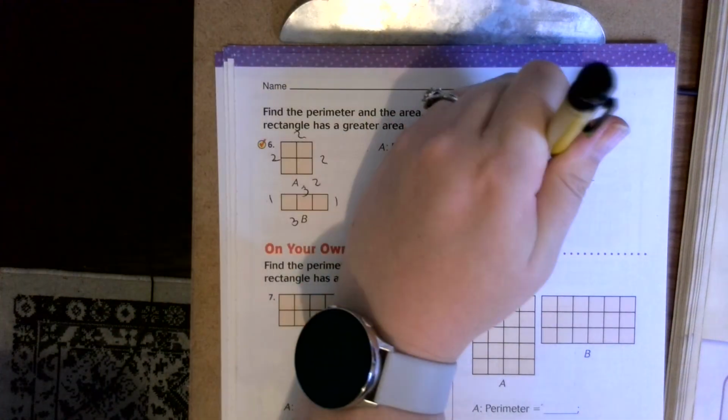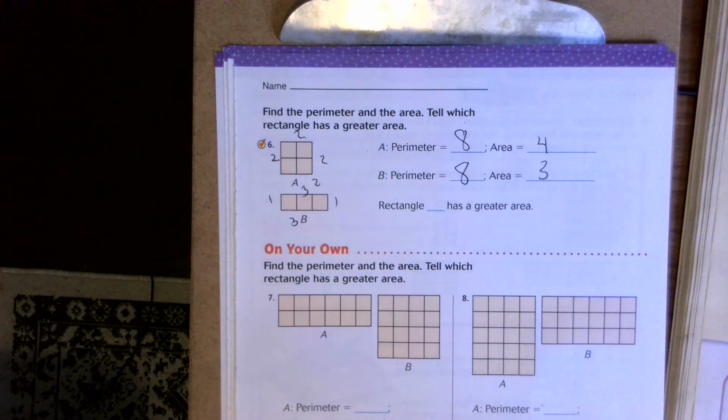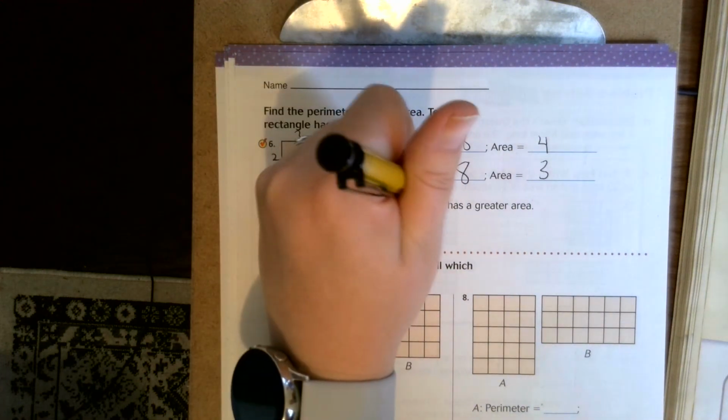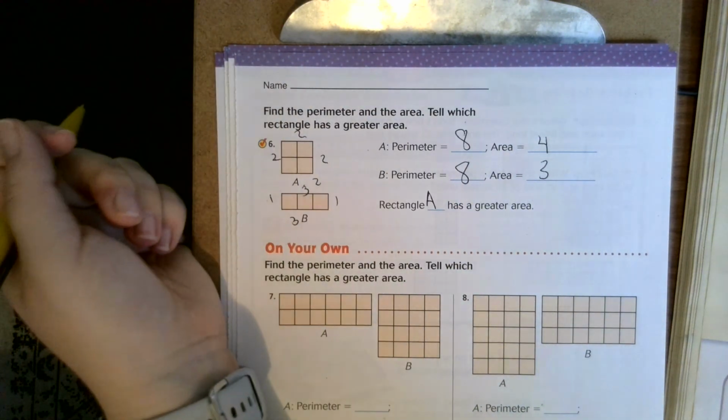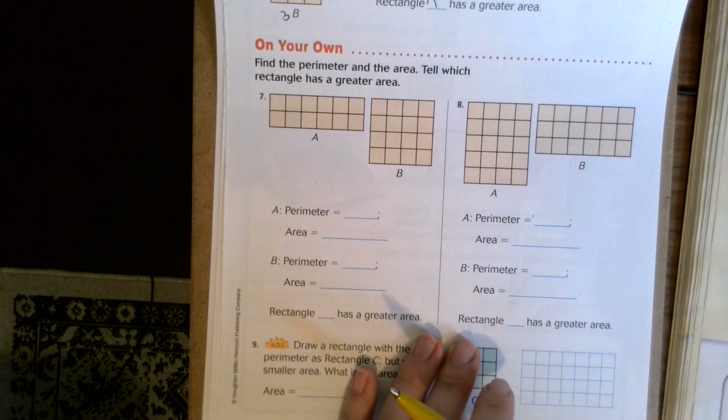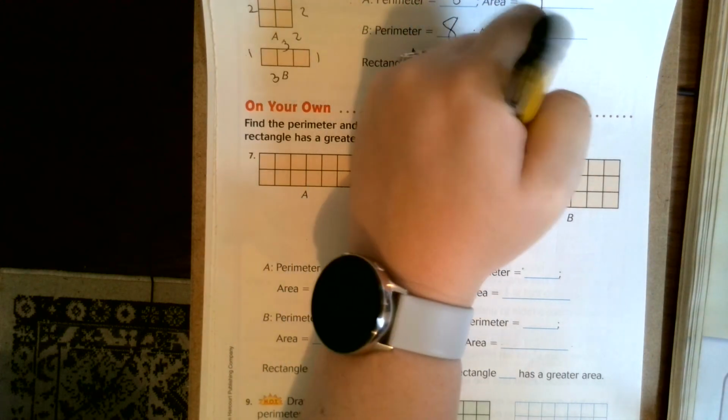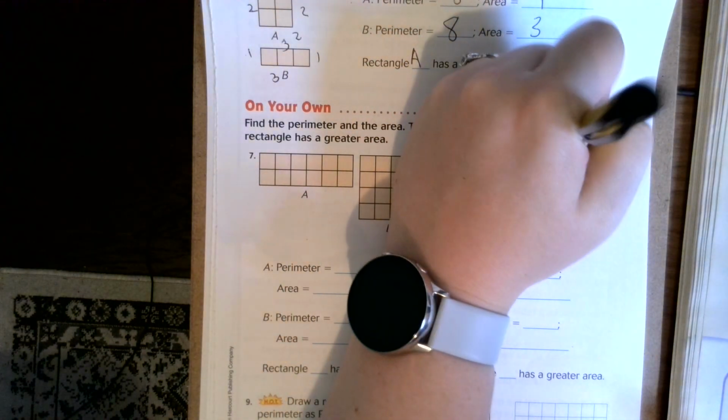Area 1 times 3, which is 3. Which is the greatest area? A is the shape of a square. That's important to note. All right, on your own, I would like for you to do the odd numbers, and we'll go over it tomorrow.